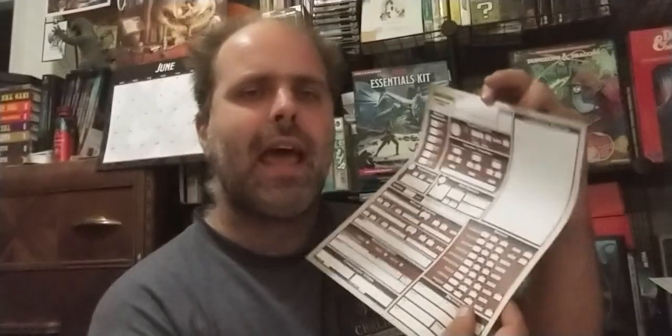It goes front to back, and then you also have 1 more sheet for your companion. You can put your familiar on here, or your favorite horse, or your donkey, or that wheelchair-bound goblin, because he needs a wheelchair now, because of the barbarian in the party.